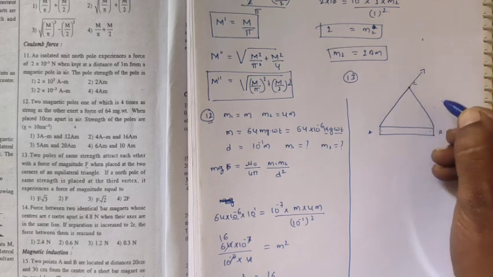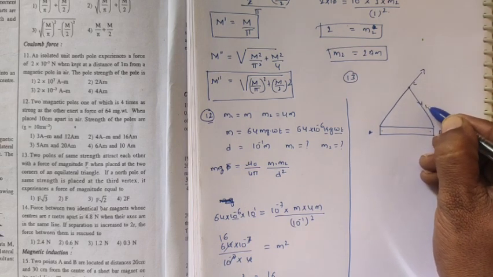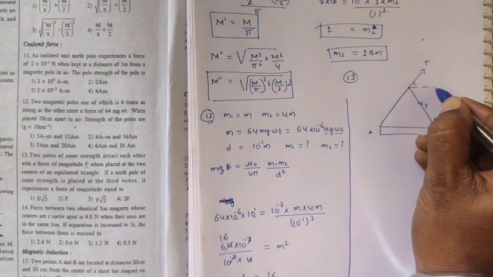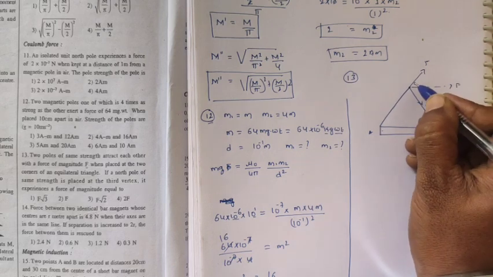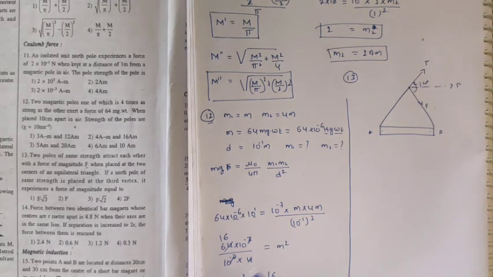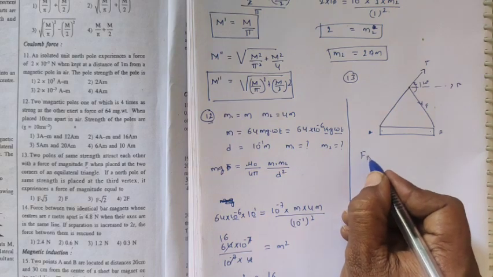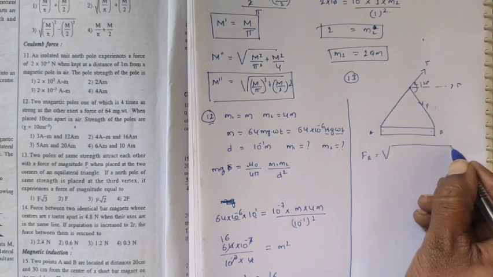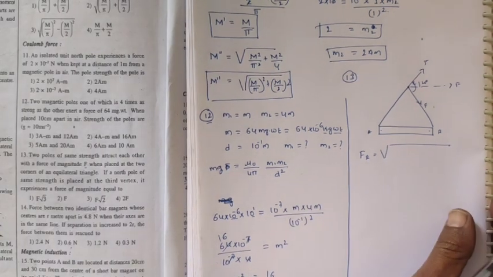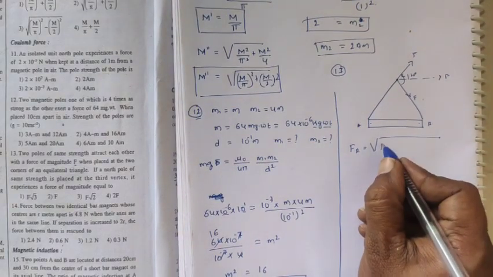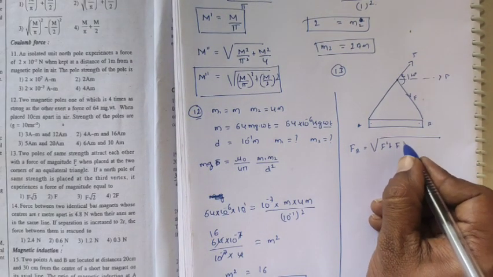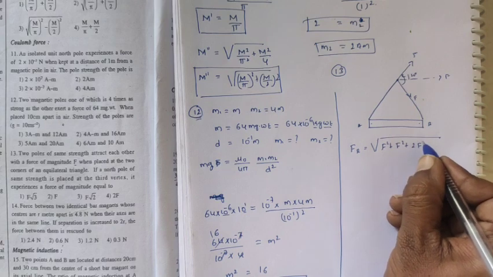For north pole outward, for south pole inward direction, this will be the resultant force and the angle will be 120 degree. Then resultant force, F1 square means F square plus F square, plus 2 times F square.